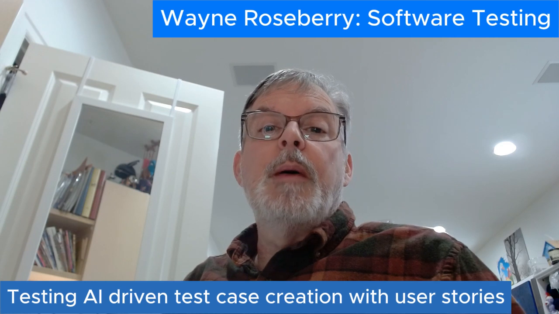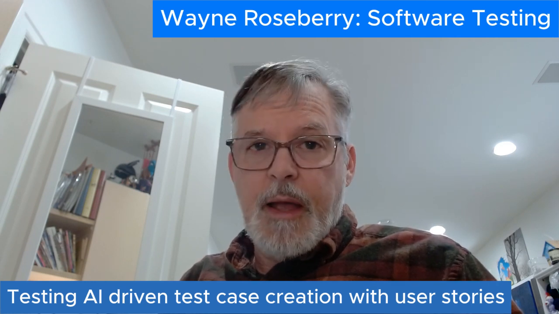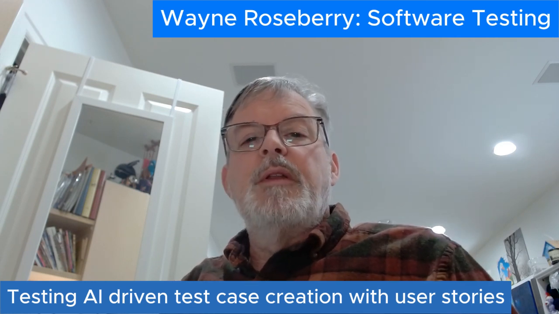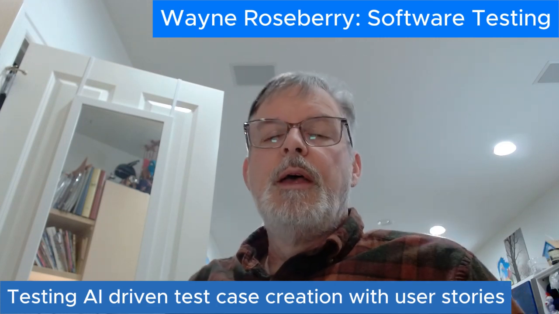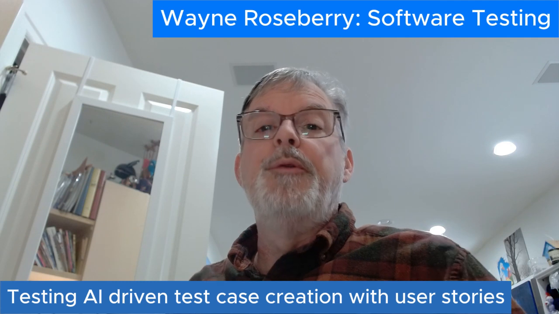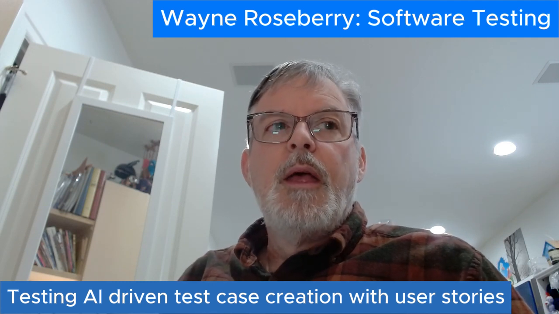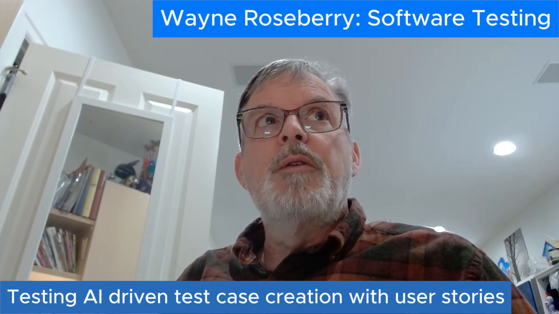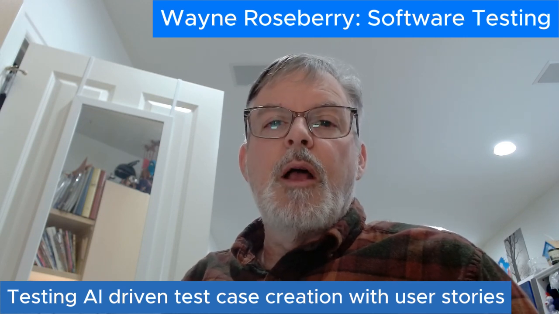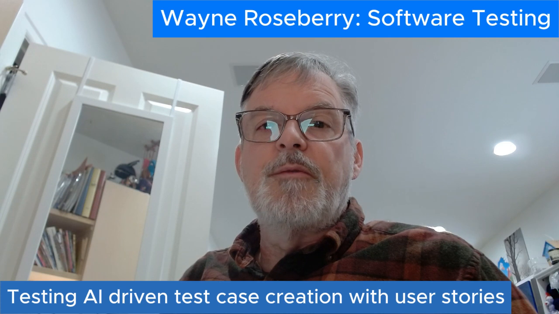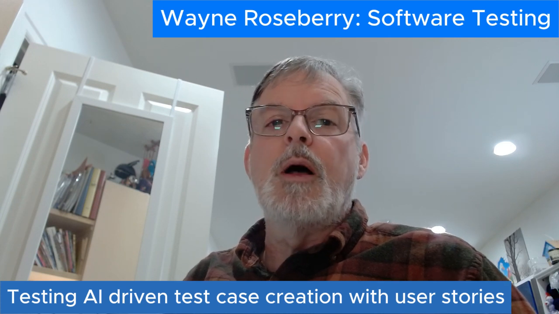Today I'm going to talk about using user stories to test an application. The application I'm going to test is TestRigger, an AI-driven test case creation tool. It uses natural language and builds test cases from your description. The stories are going to be around a persona that is a non-technical person coming up with test cases for the application that they work on.